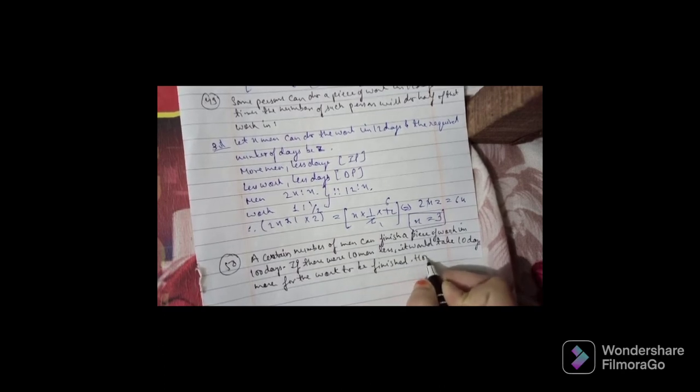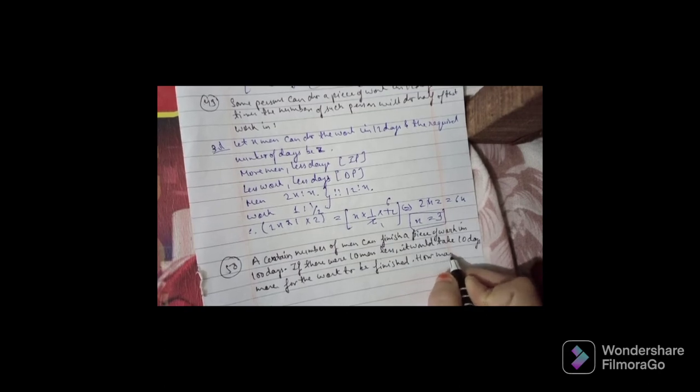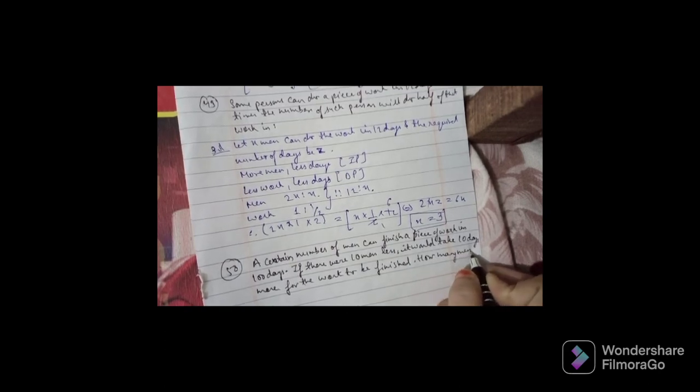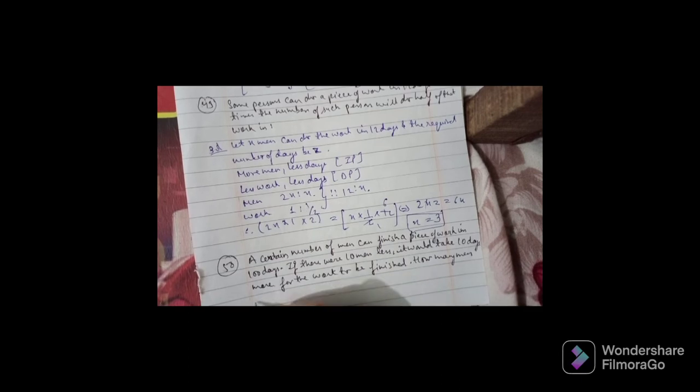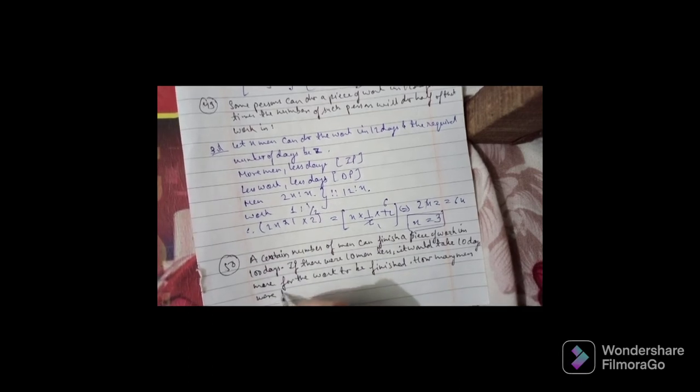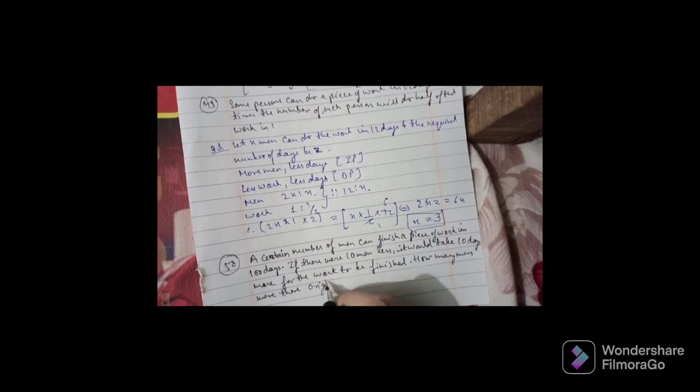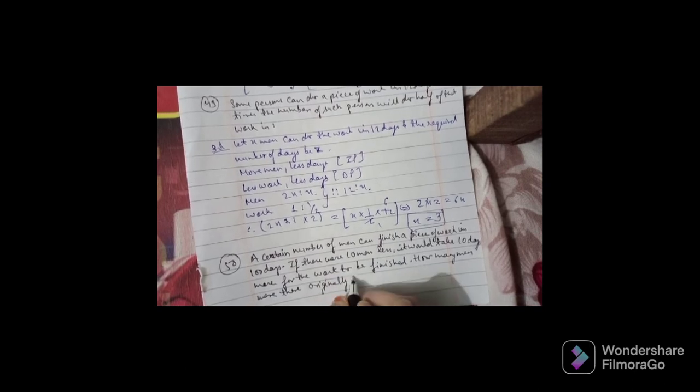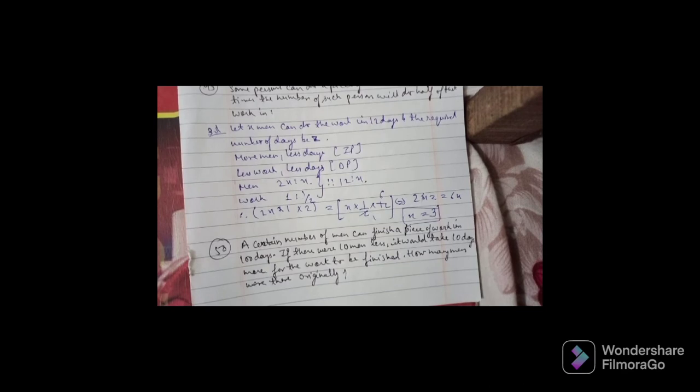How many men were there originally? Options are 75, 82, 100 and 110. So we go for it.